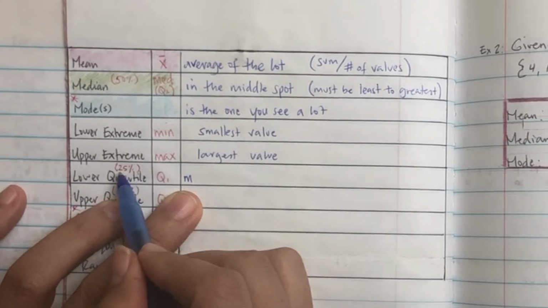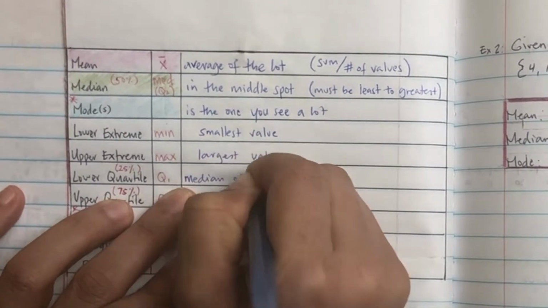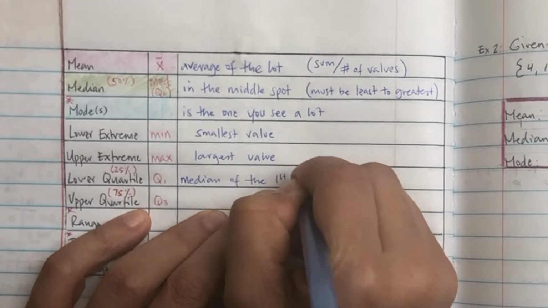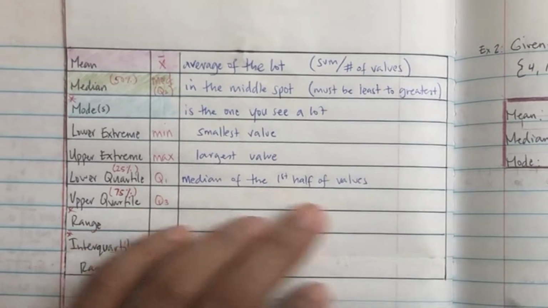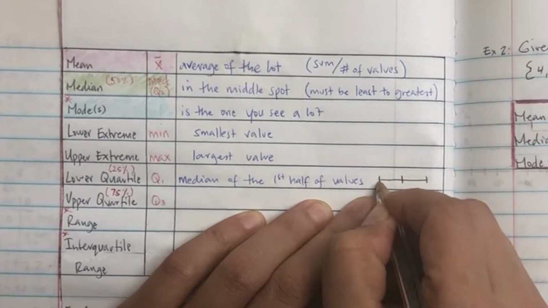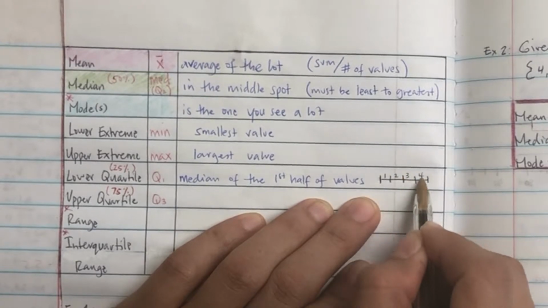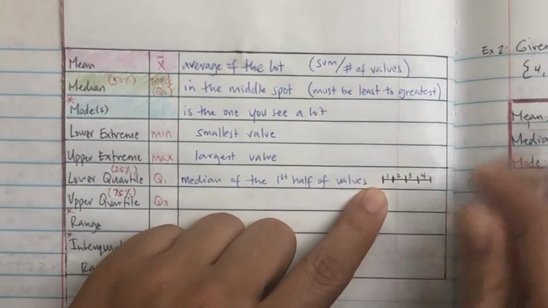Then you have the lower quartile. So lower quart is lowest 25%. We're going to call it Q1. And it's the median of the first half of the values. Okay, so if you're only looking at half of it, and you take half of that, you're going to get a double. So half, and then half of that. Right, so the lower quartile is the median of the first half.